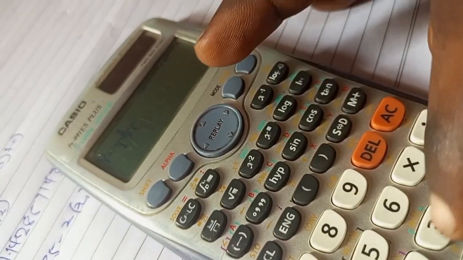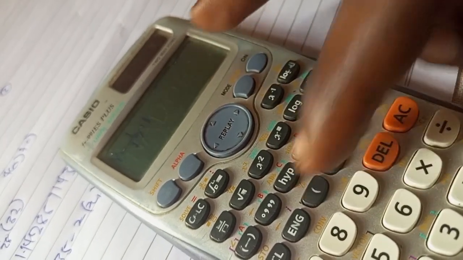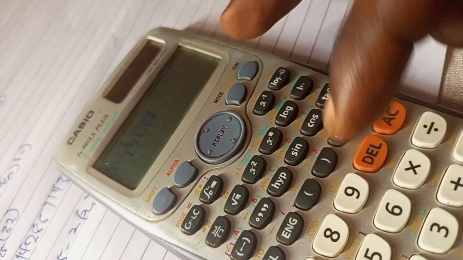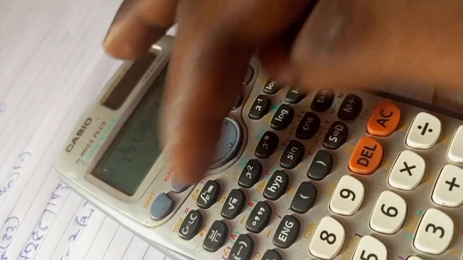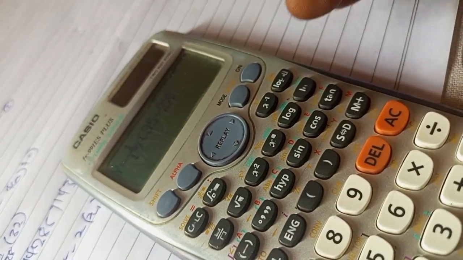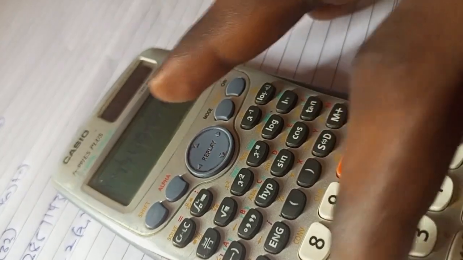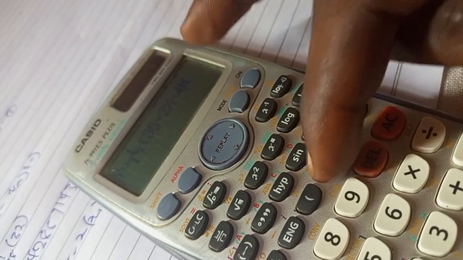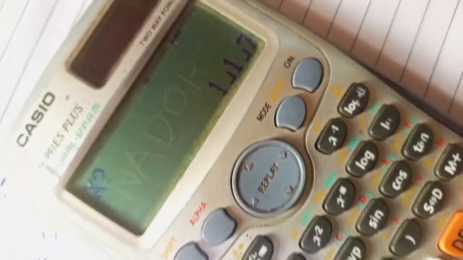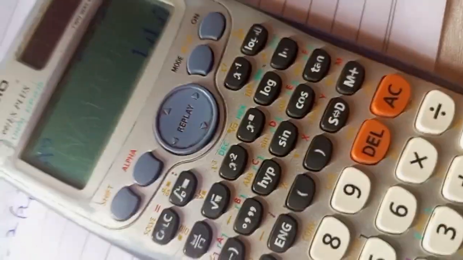So y is equal to 1 out of 17 into bracket 35 minus 2x minus 4z, and for z we are using m.